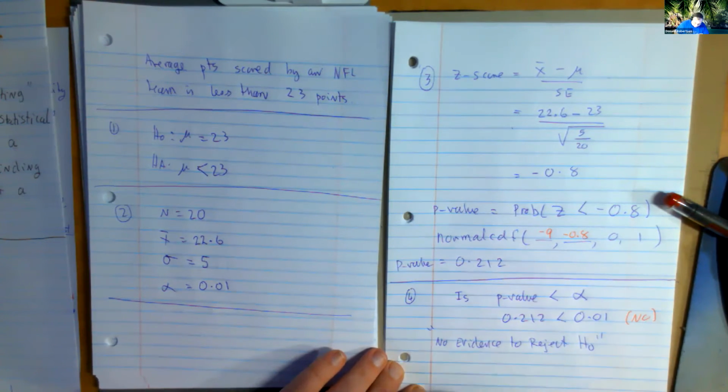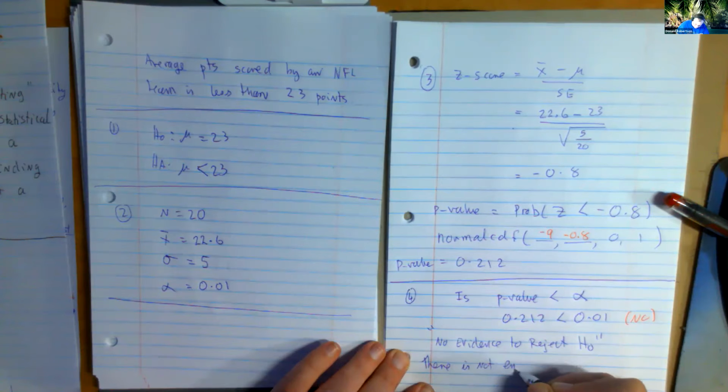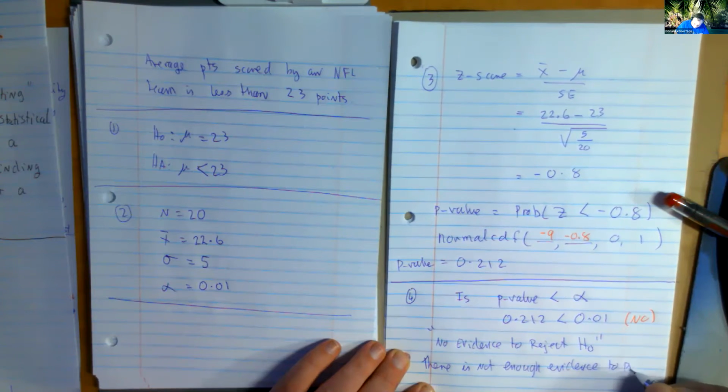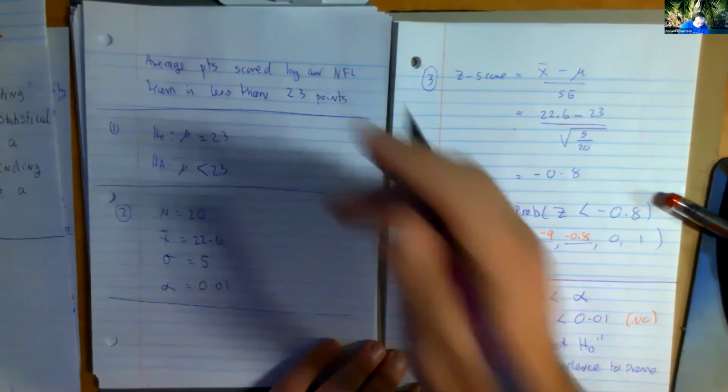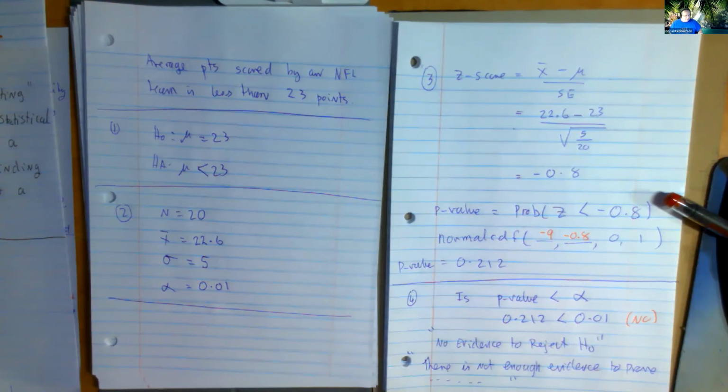What does that mean in English? There is not enough evidence to prove whatever I just said there. Blah, blah, blah. American football team.